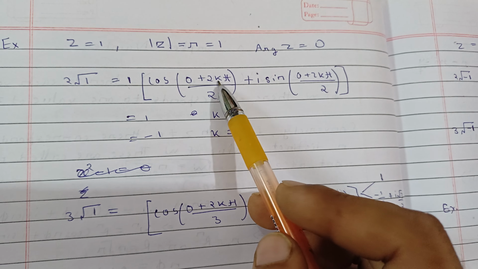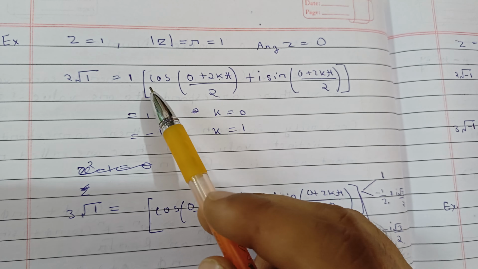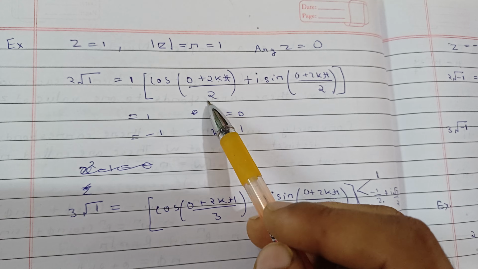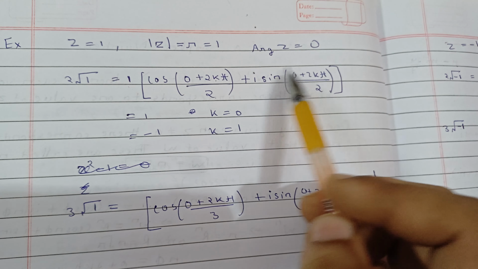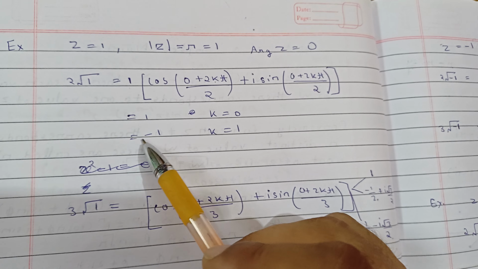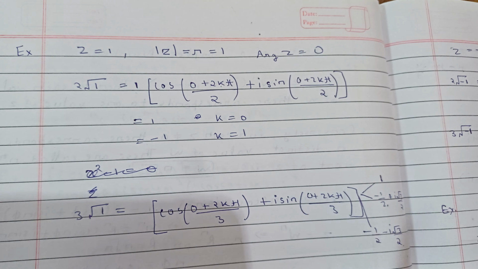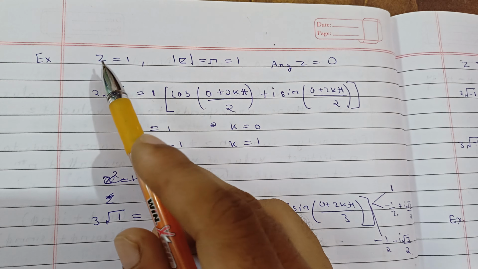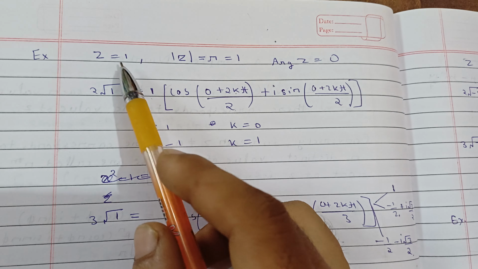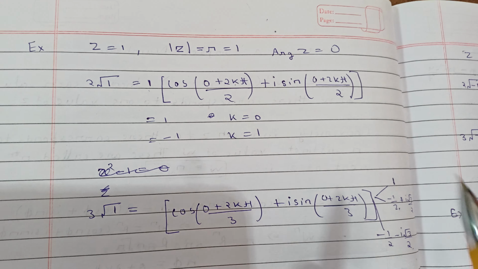Now put first k equal to 0, you will get cos 0 which is 1, and sin 0 will give you 0, so you will get the first root as 1 for k equal to 0. For k equal to 1 here, you will get cos π which is minus 1, and sin π is 0 again. So the second root, for k equal to 1, will be minus 1. So you get these two roots for z equal to 1, and if you try manually you will get the same values. When z squared equals 1, then z should be plus or minus 1, that's how you get it.